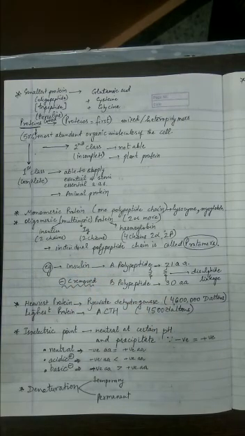Those proteins which are made up of only one chain, one chain means one polypeptide chain, are called monomeric proteins, and the protein which is made up of two chains or more than two chains would be called oligomeric, or the other name is multimeric.